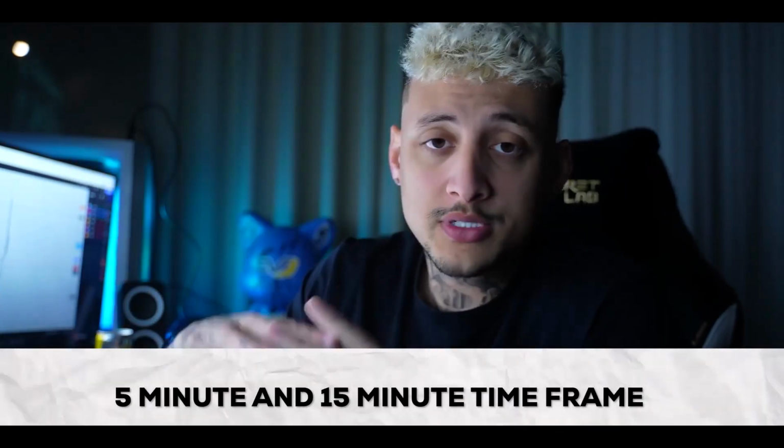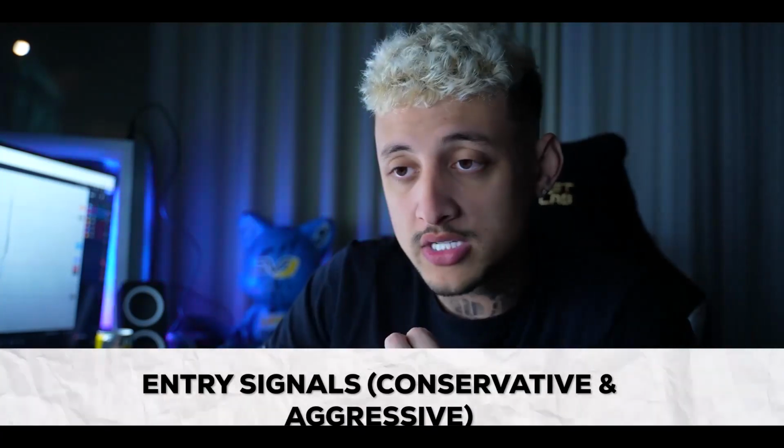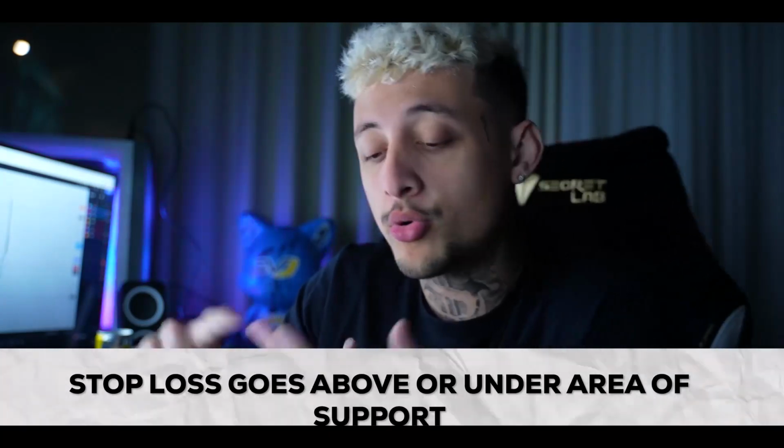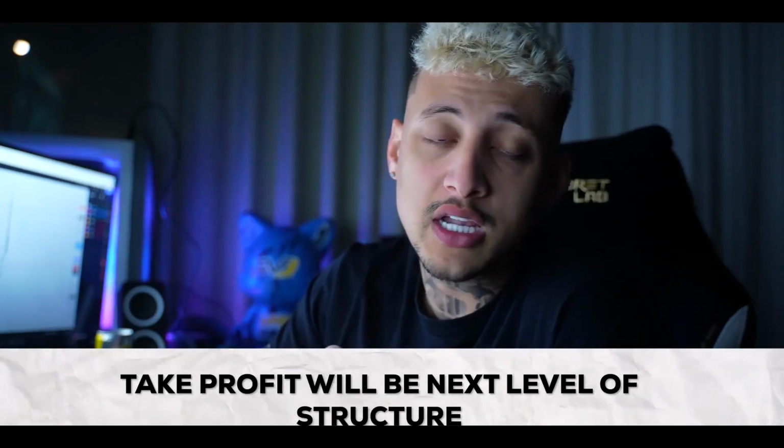Now, when it comes to these setups, one thing to understand is that we go back to our entries, our stop loss placements and our take profit placements, and we literally use those same concepts in this specific setup. You have your entry signals, which are the conservative and the aggressive entry methods. Stop loss always goes above or under that area of support, and your take profit is going to be your next level of structure. So without any further ado, let's get into the charts and break this down.